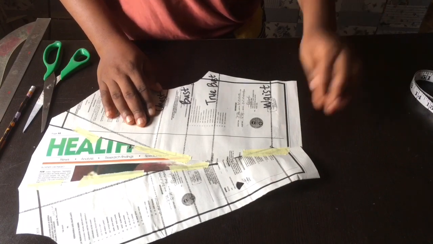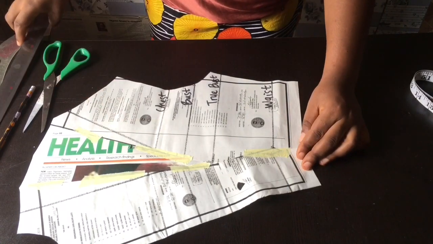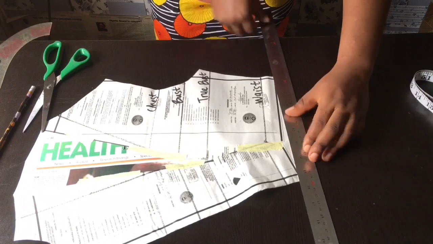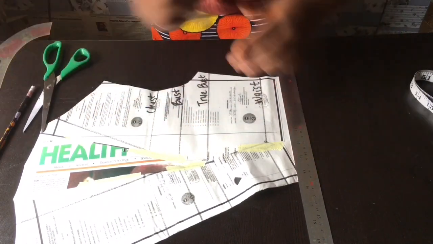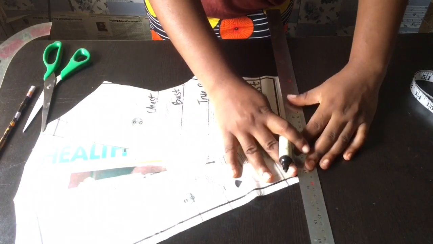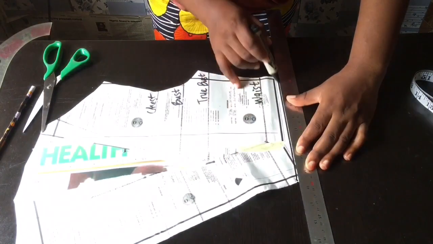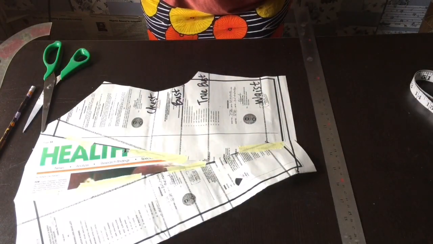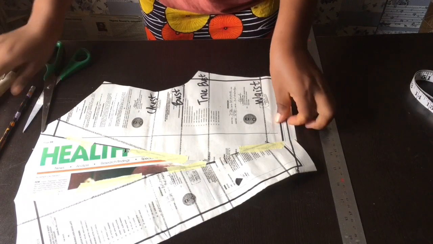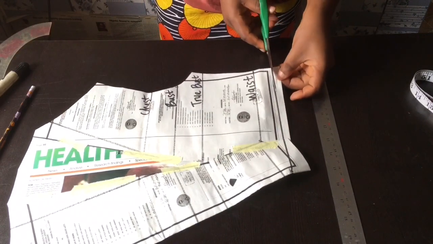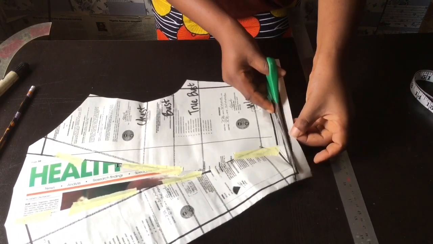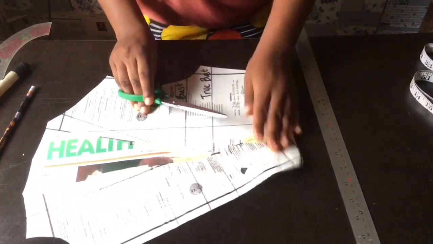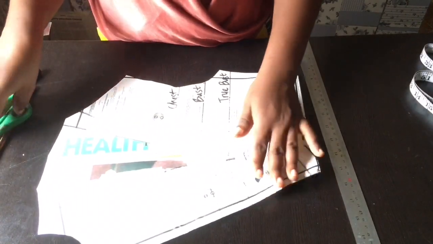You either redraw the line there so it's now on a straight line, or you place paper under and draw it well. Here I'll just redraw the line and cut it off, because everything has to be on a straight line. So this is how this one will be.